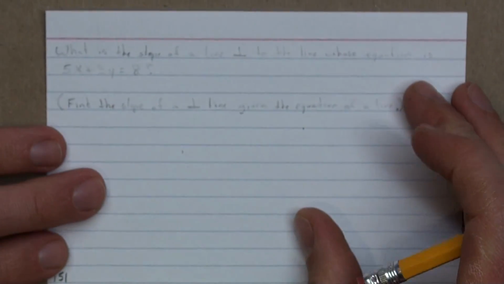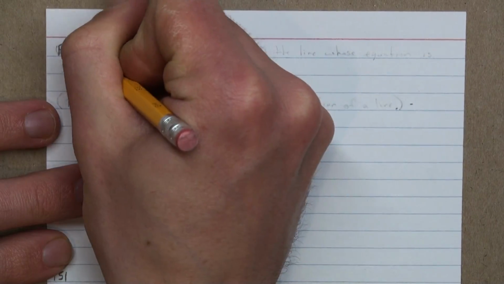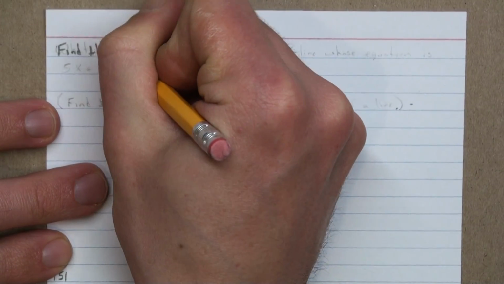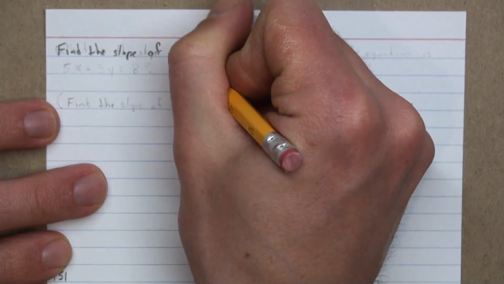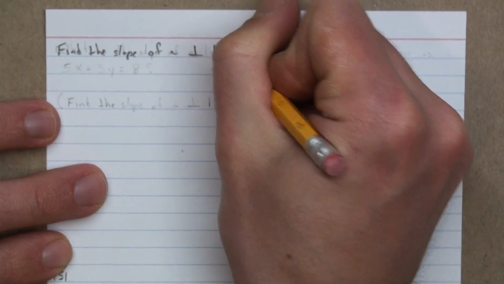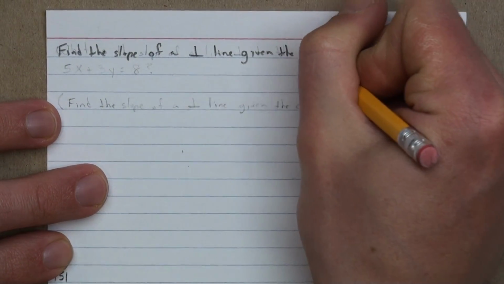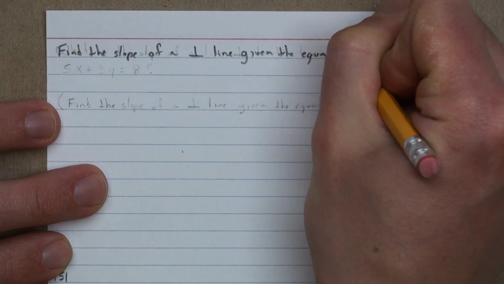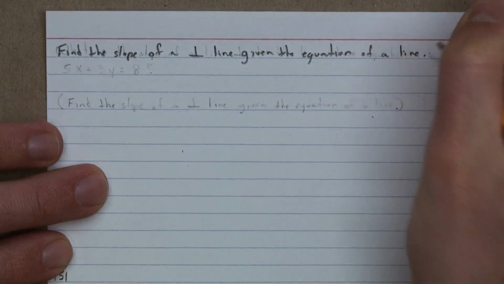So this really should be find the slope of a perpendicular line given the equation of a line.